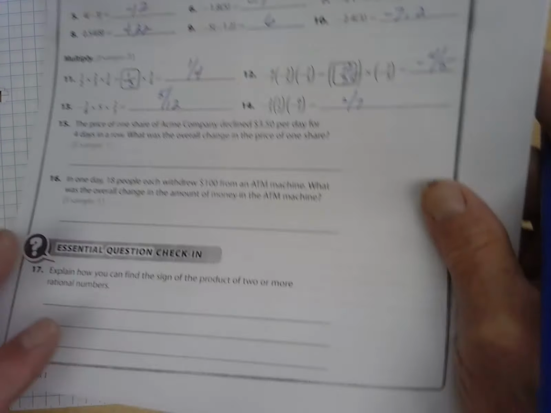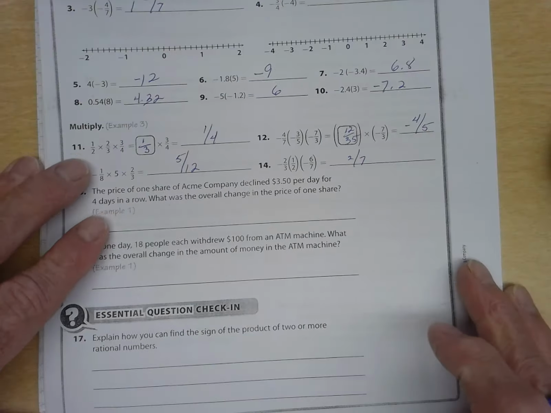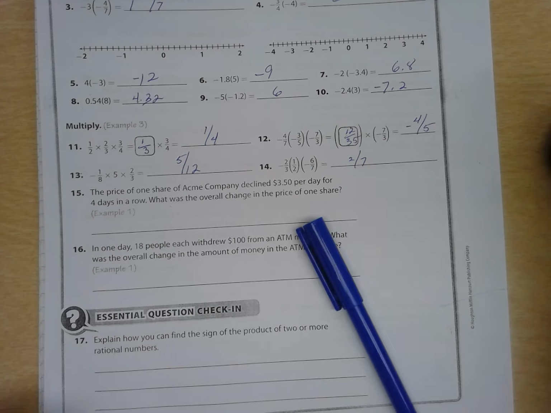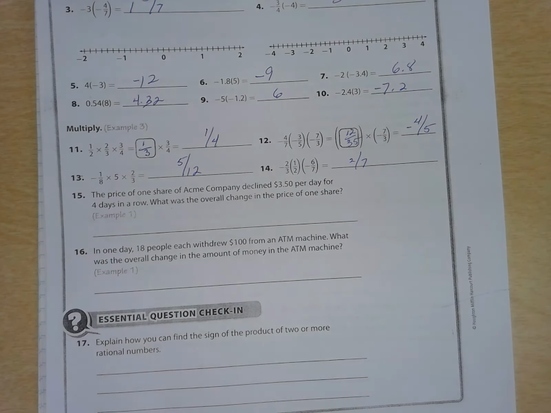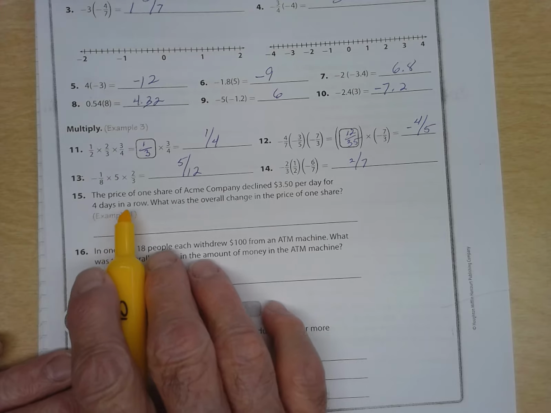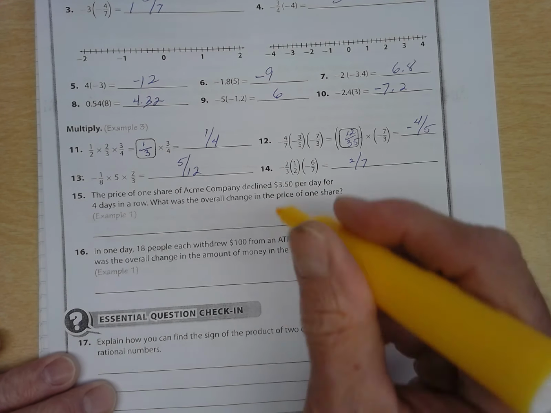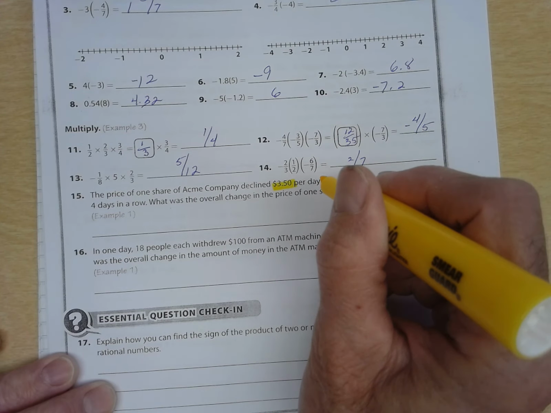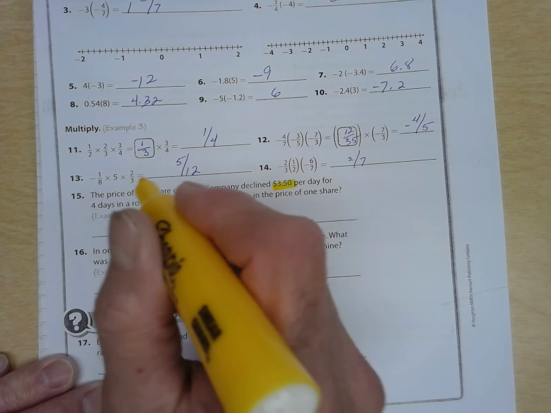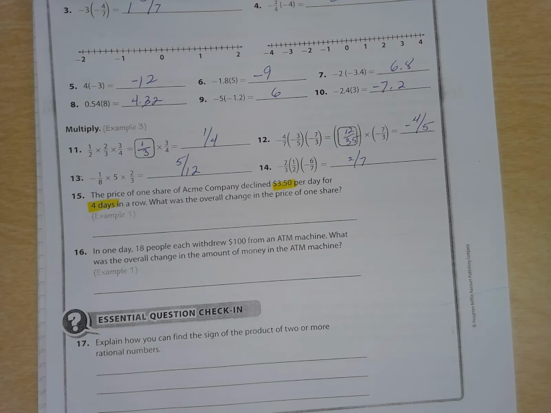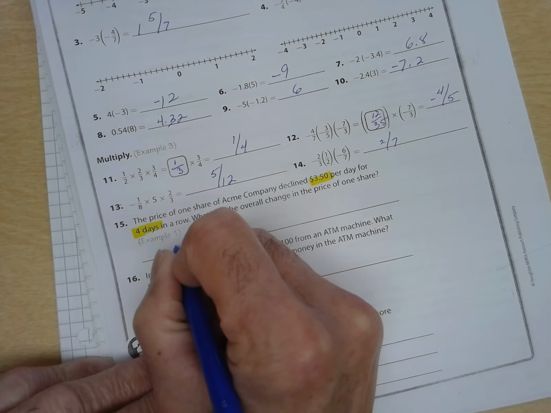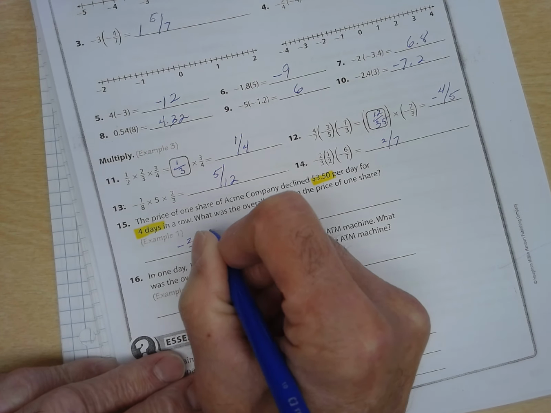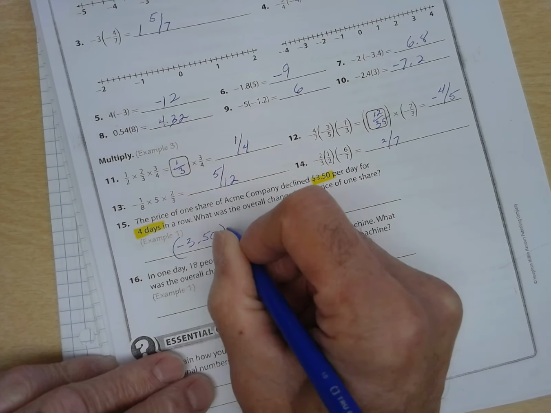Now we have a word problem. I notice many of you skip these word problems. Please don't. So I've got my handy dandy little highlighter here. The price of 1 share of Acme Company declined $3.50 for 4 days in a row. So if it declines, that means it's a negative. So let me write down the expression, negative 3.50 times 4.